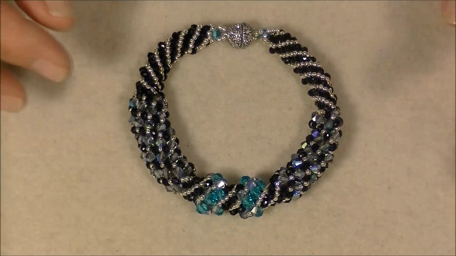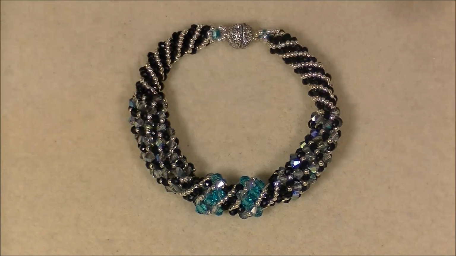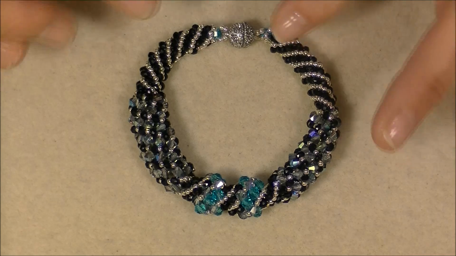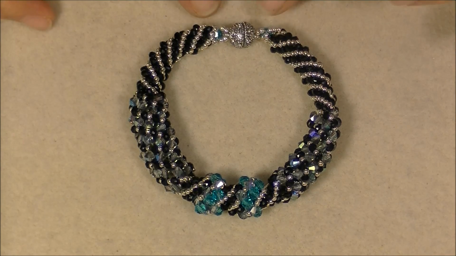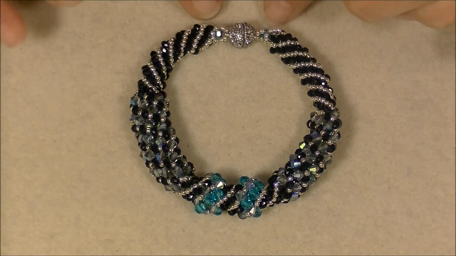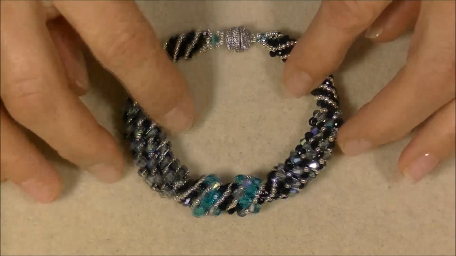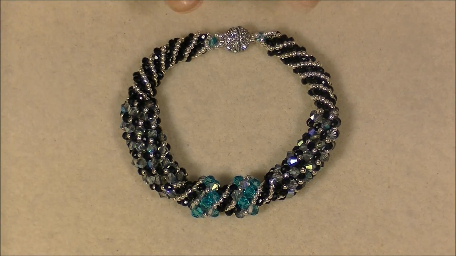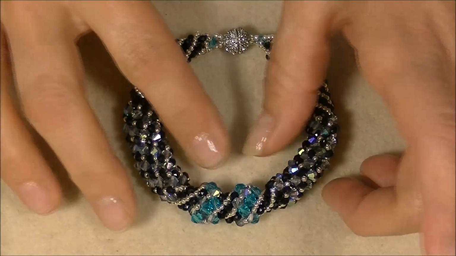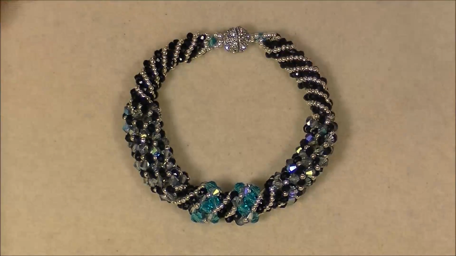If you have a better way that you like to do it, that's fine too, or you can make a loop and put a jump ring on it, whatever you want to do. I just wanted mine to be kind of seed beady and bobbly, and that's how I wanted it to look. So it worked out for me. Anyway, this is what it looks like when it's all finished.